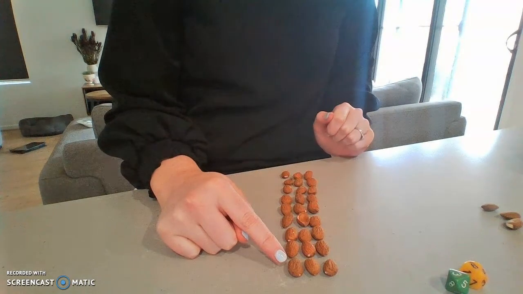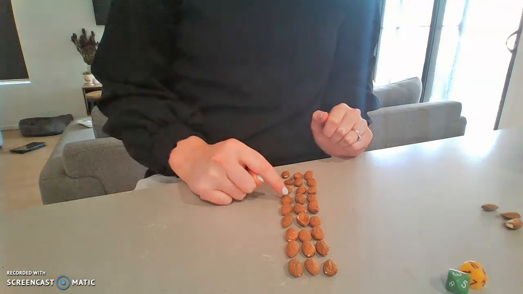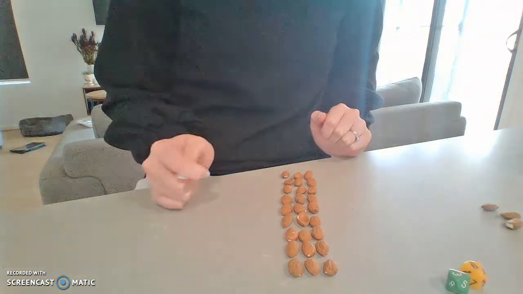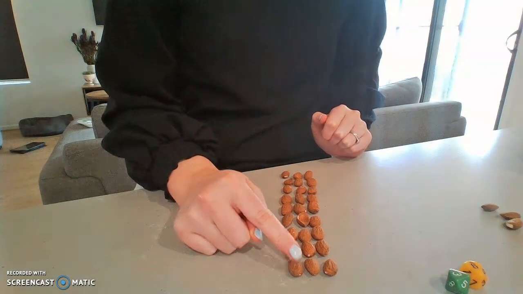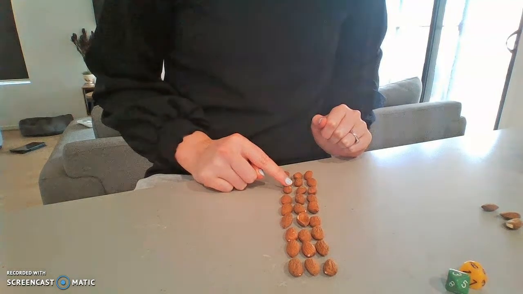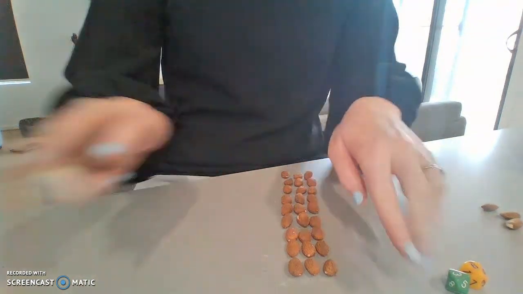And likewise before, I can say that it's 3 plus 3 plus 3 plus 3 plus 3 plus 3 plus 3 plus 3 plus 3. And I know that you know how to skip count by 3, so you can even skip count 3, 6, 9, 12, 15, 18, 21, 24, 27. So 9 times 3 equals 27.